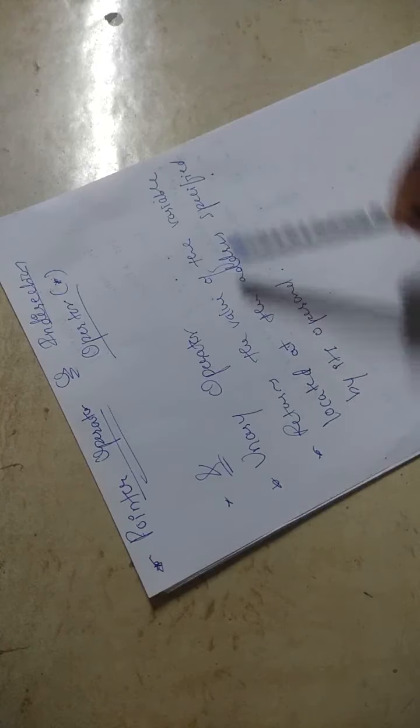So your address of operator returns the address of the variable of its operand, and this pointer or indirection operator returns the value of the variable located at the address specified by its operand. Right? How it works we'll see in the programming example.